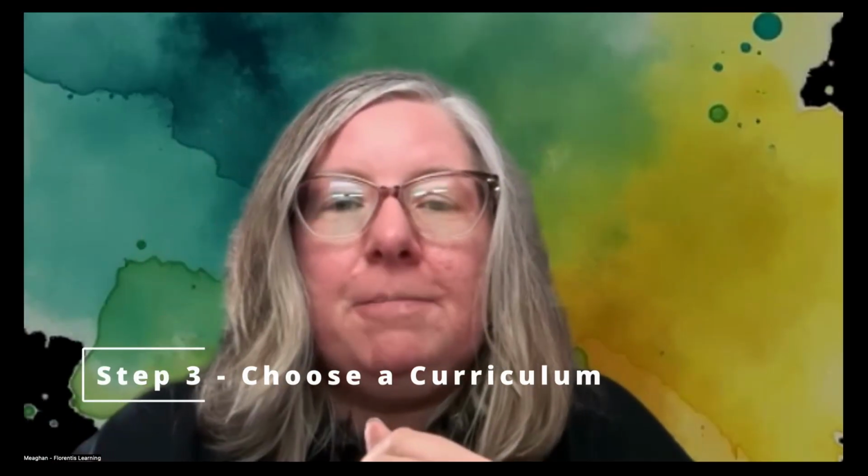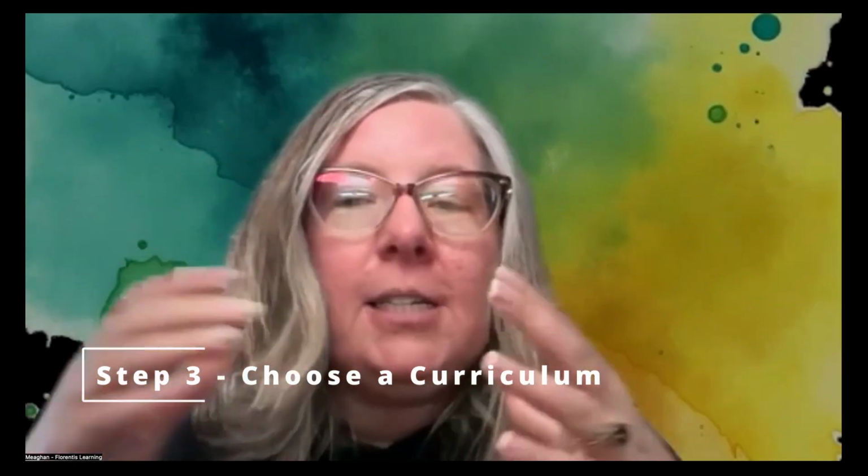And step three is probably the one closest to my heart, because I am a curriculum developer. So step three is to choose a curriculum. And I'm not going to tell you every independent teacher needs to use the same curriculum. You don't. What I am going to tell you is that you need some kind of system, because there's a huge difference between having lots of teaching materials and having a curriculum.